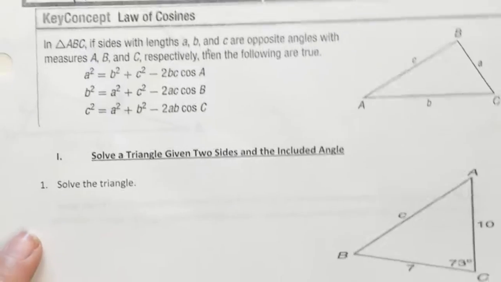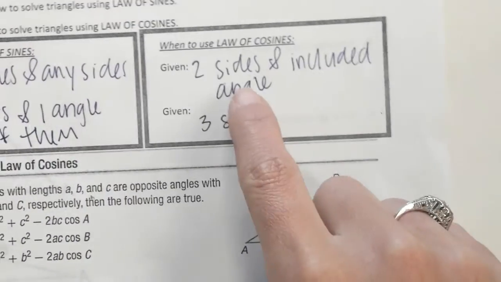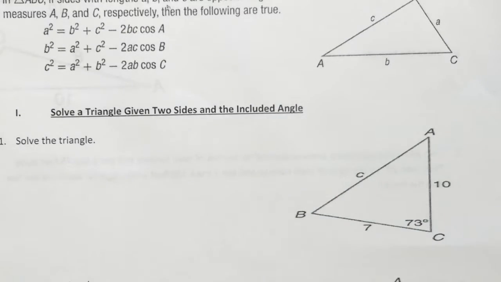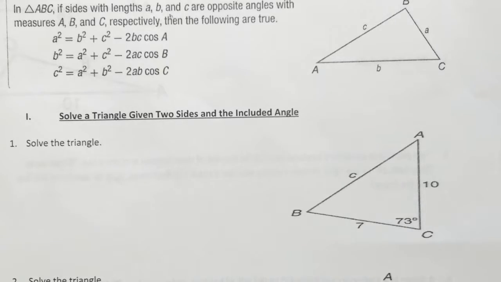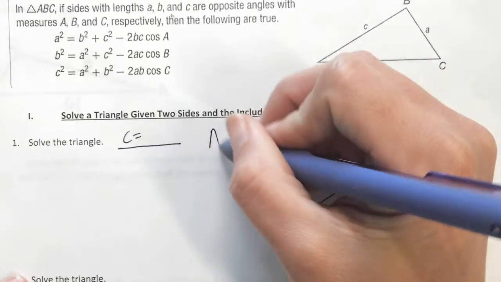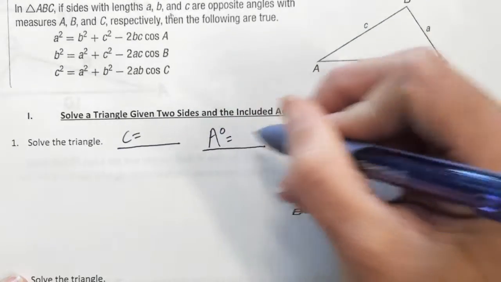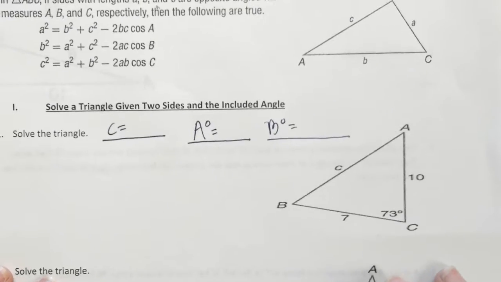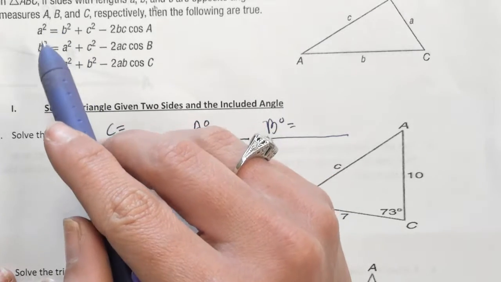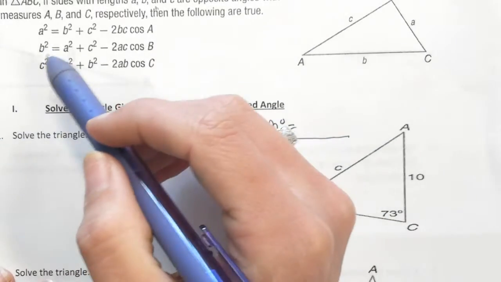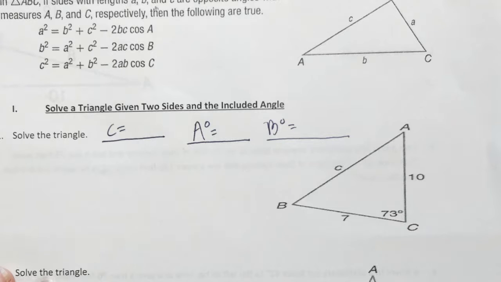The first type are triangles with 2 sides and included angle. If you look up here, 2 sides and included angle, that's when we have to use law of cosines. So let's identify what we're missing and what we have. Okay, what's missing? Side C, angle A, and angle B. So that's what we're solving for. These right here, the A squared, B squared, and C squared, those are what if they're lowercase? Sides, right? So with law of cosines, we're going to look for one of these sides. Which one do we have?